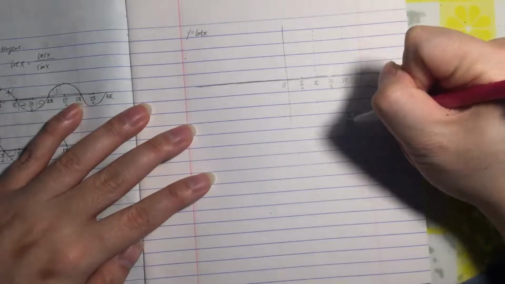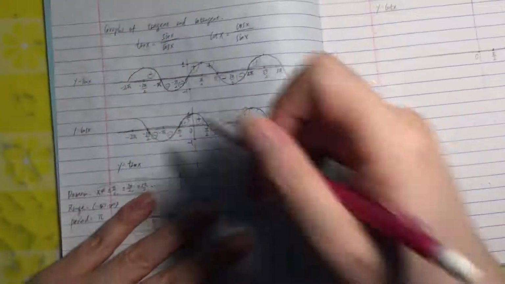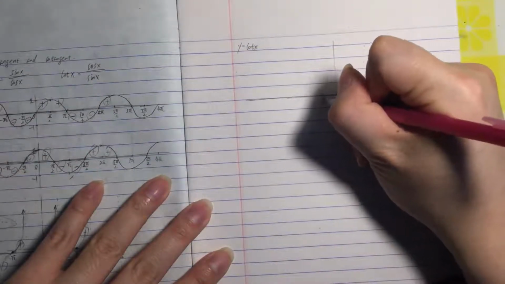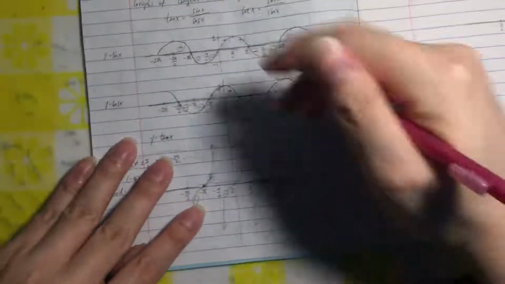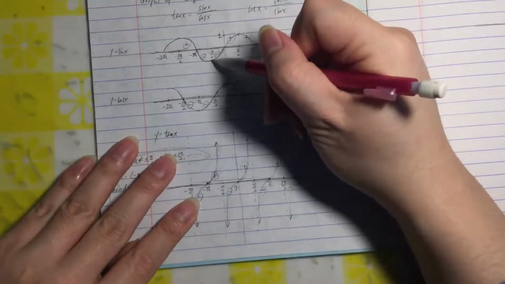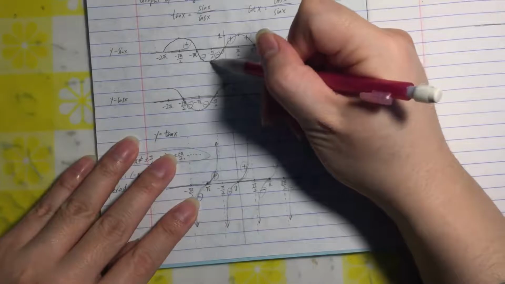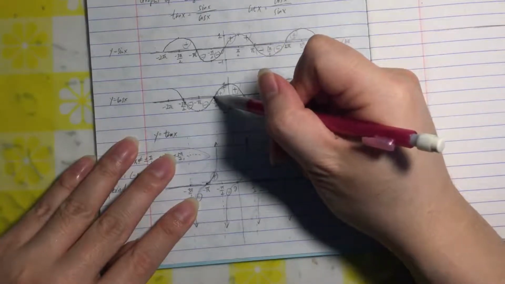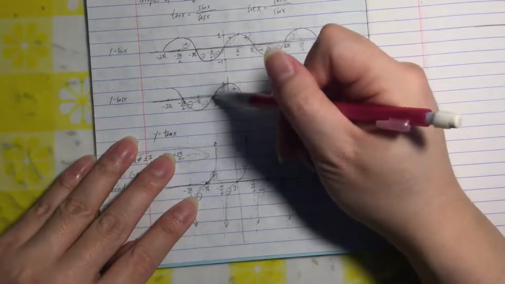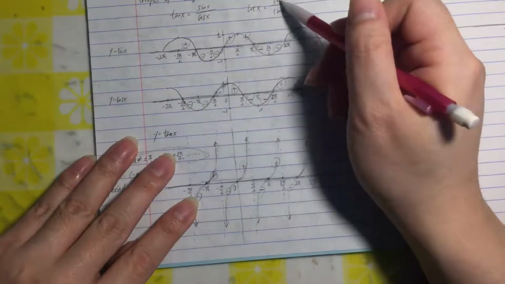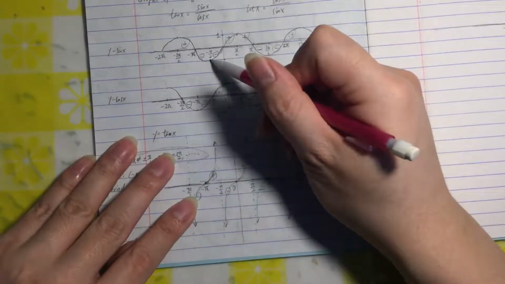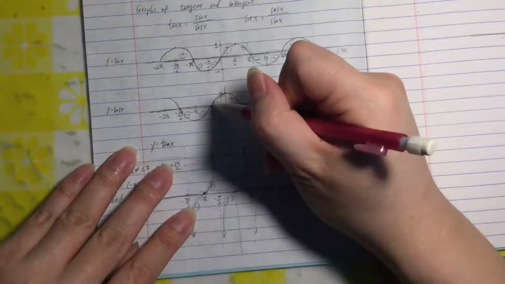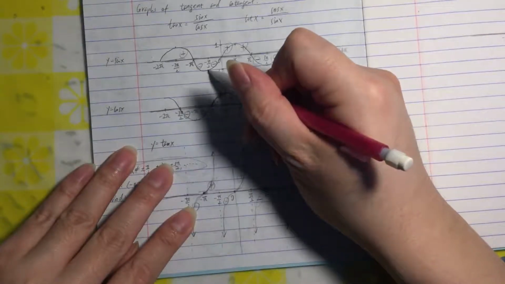On the other side, at negative pi over 2. Sine function at negative pi over 2 is negative 1. Cosine function at negative pi over 2 is 0. We use cosine divided by sine. 0 divided by negative 1 is 0.